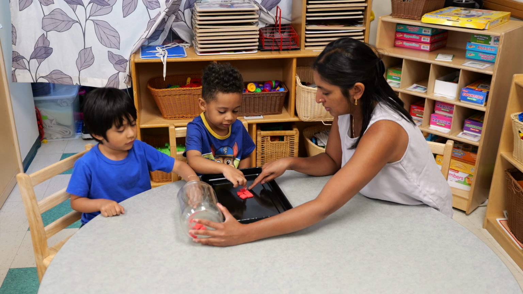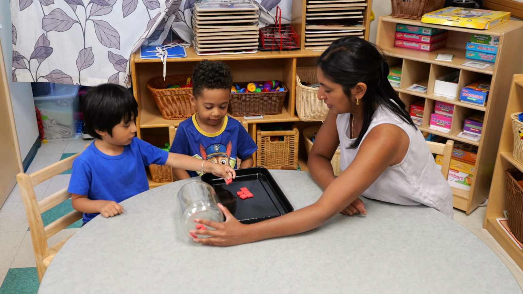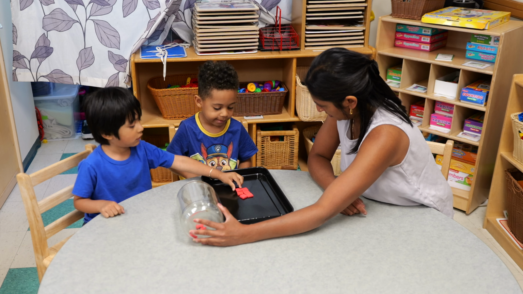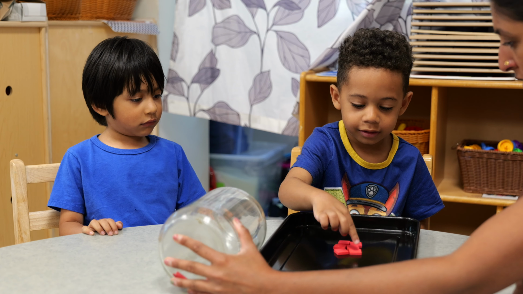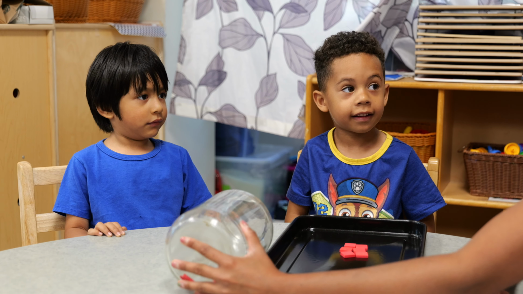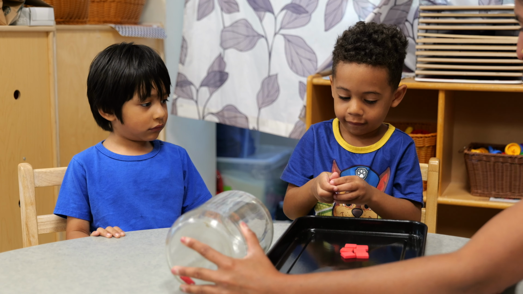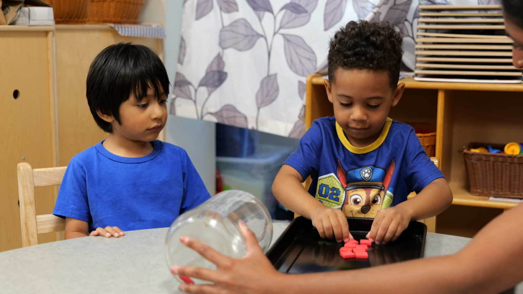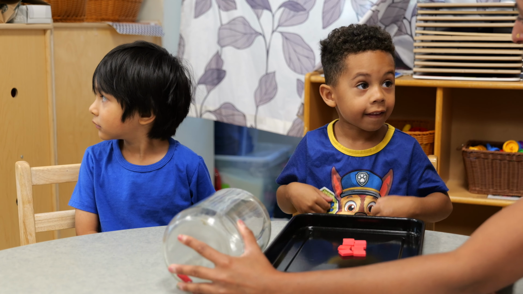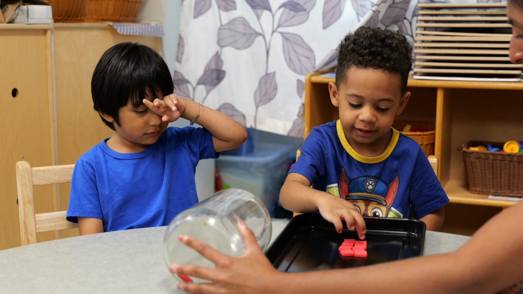1, 2, 3, 4, 5. So now we have 5 tiles. I got 1, 2, 3, 4, 5, 6. Now we have 6 square tiles. Okay, let's keep going. Now how many? 1, 2, 3, 4, 5, 6, 7, 8.